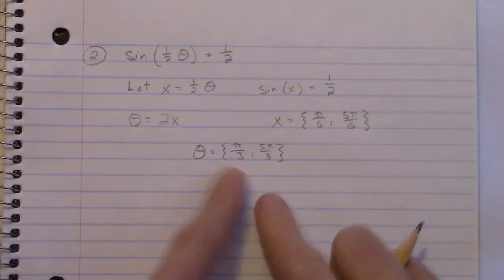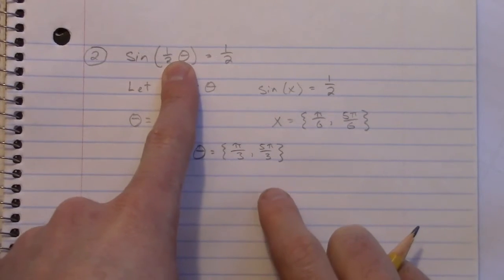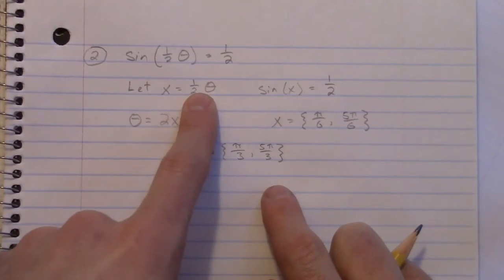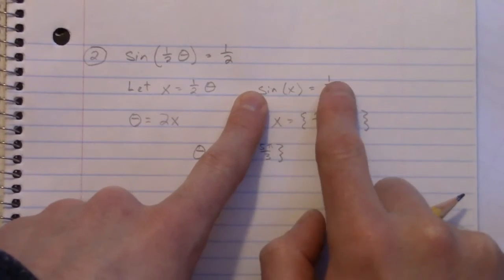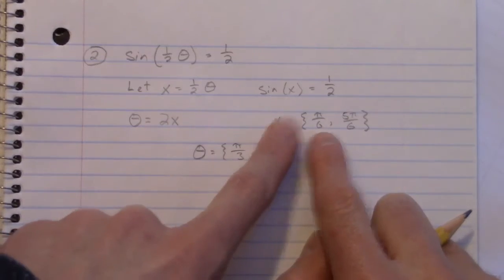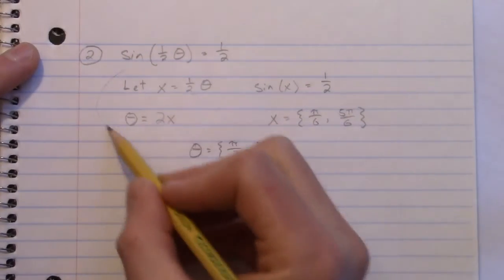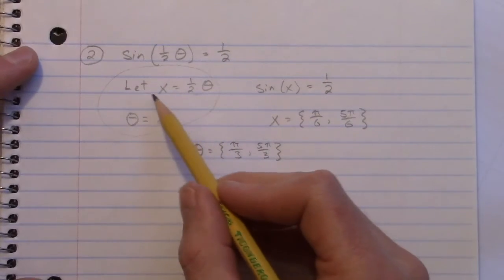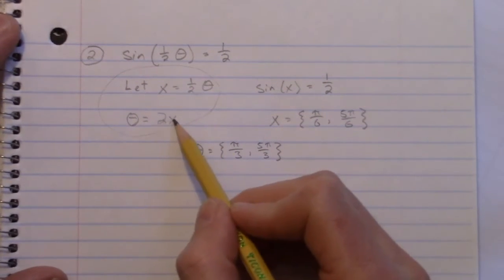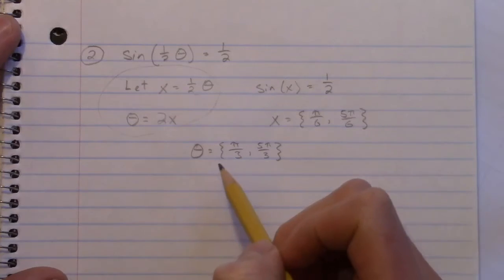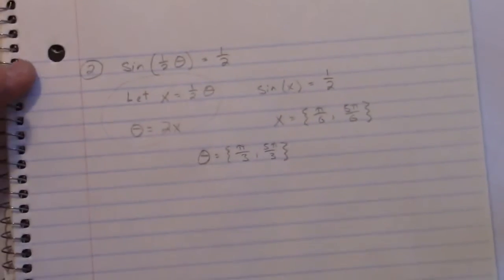Alright, so what I did is I took my complicated mess, I said, alright, I'm going to let x equal that, rewrite the problem, sine of x equals 1/2, solve for x, look at your answers and plug back into this. So these two were really key. Those really helped out because I just got this from this piece. Okay, we're going to do something similar with the next example.